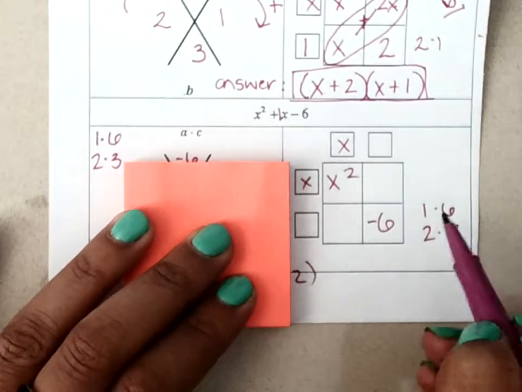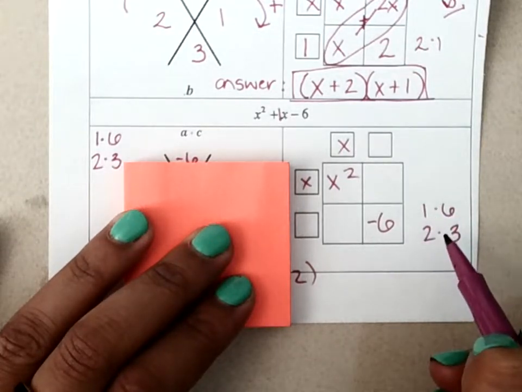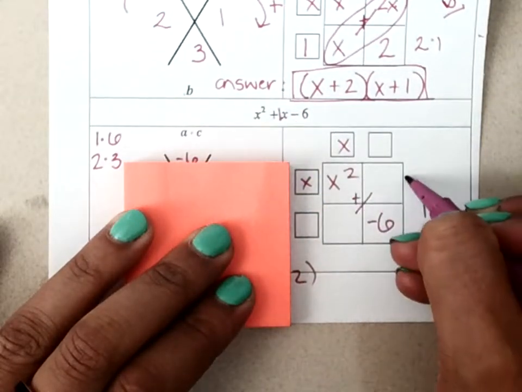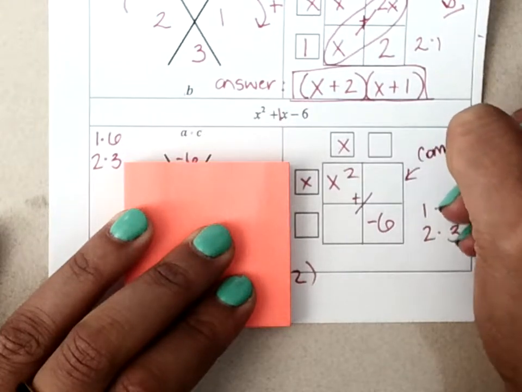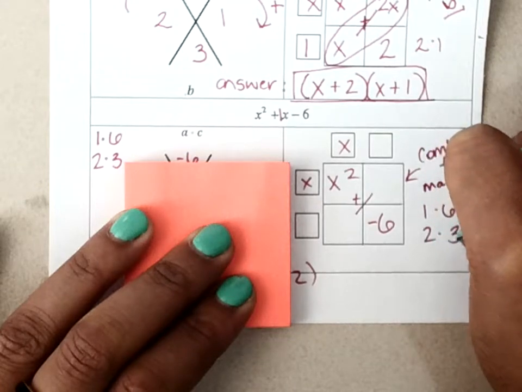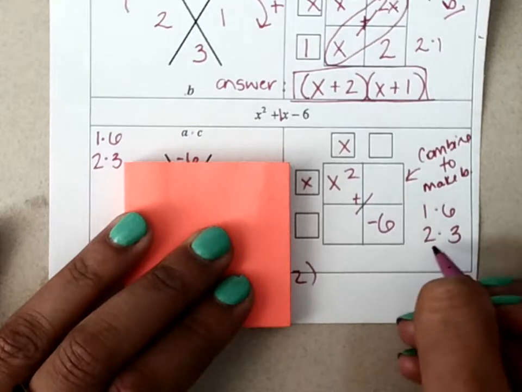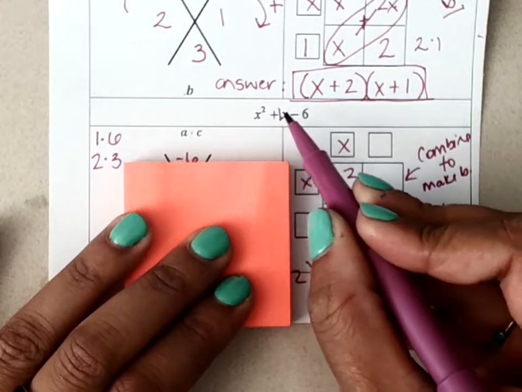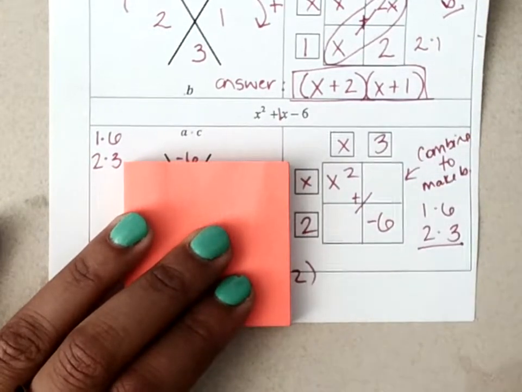And again, you go through the same thought process of which of these is going to add to make my middle term. We know that 2 and 3 are the only numbers that could give us 1 by subtracting them. So we'll fill in 2 and 3.